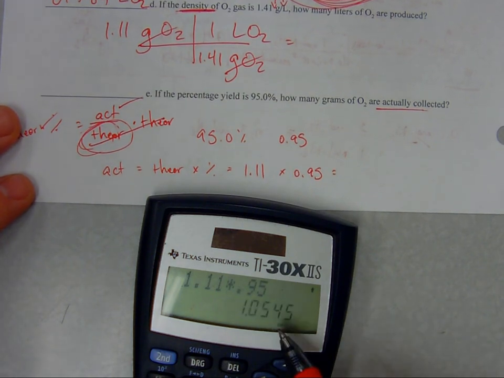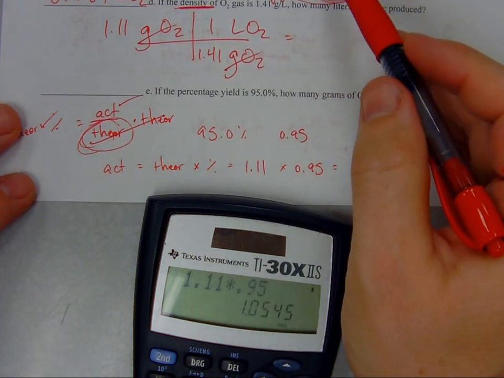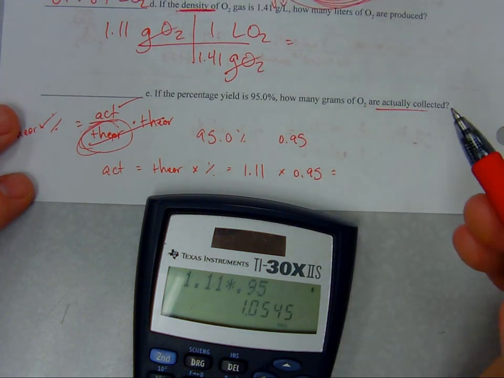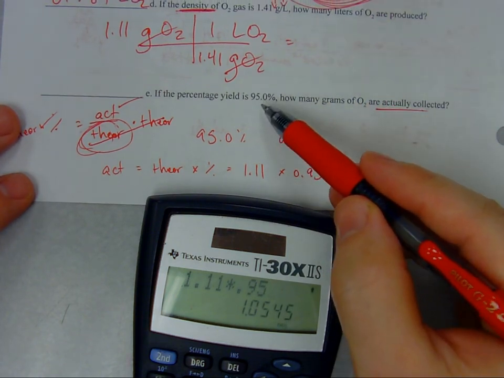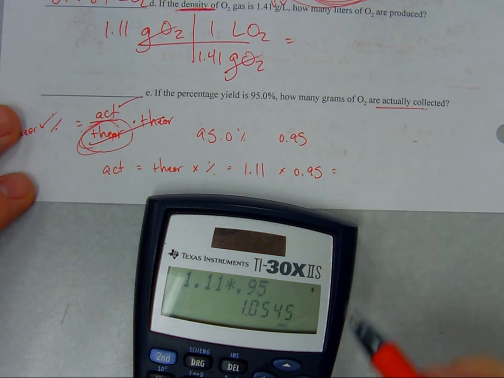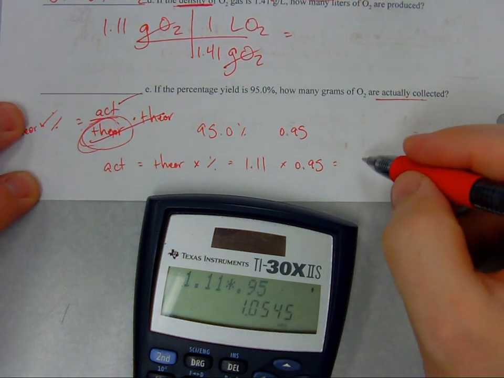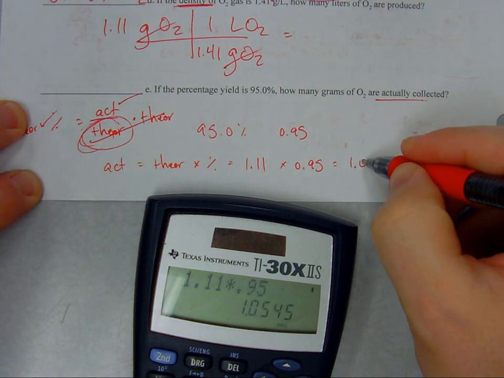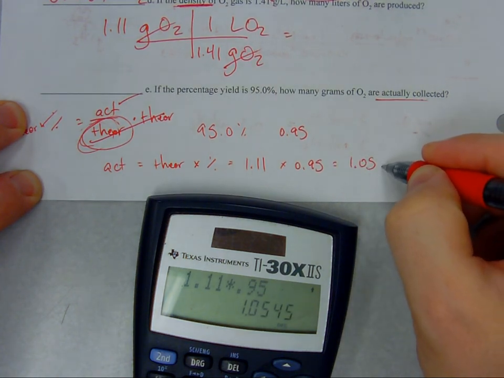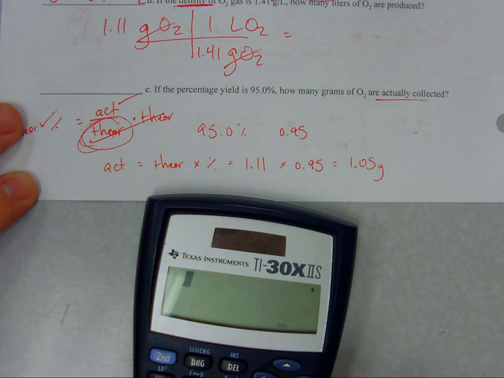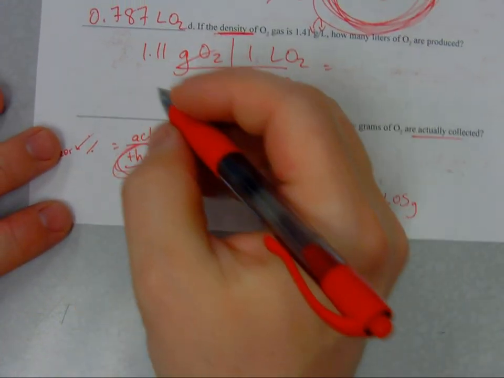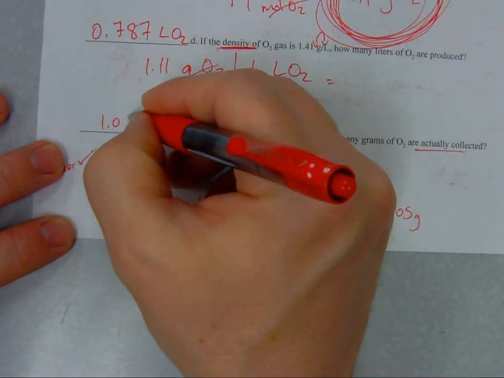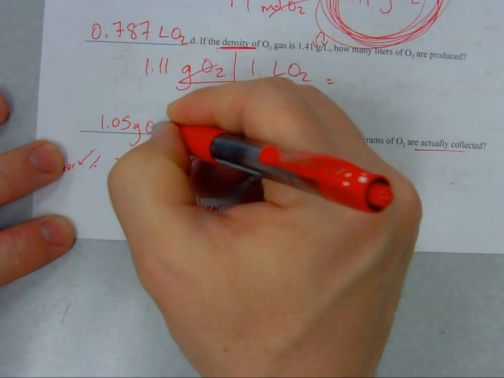Okay. Again, let's use 3 significant figures in our answer. 1, 2, 3. The number behind it tells me to keep it the same. So I end up with 1.05 grams. How much is actually collected? 1.05 grams of O2.